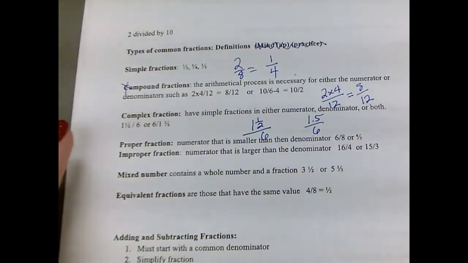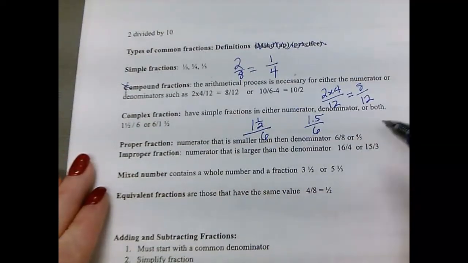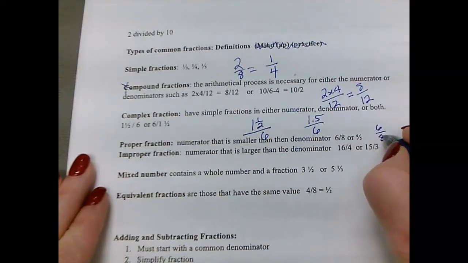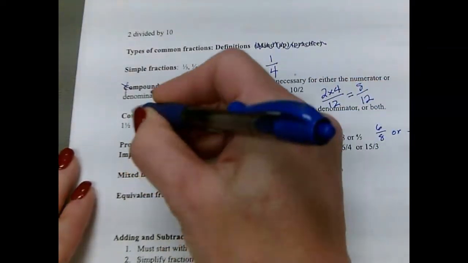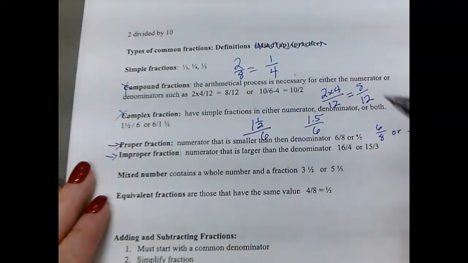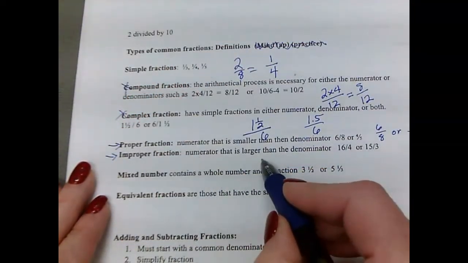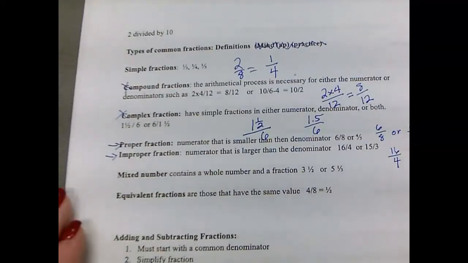A proper fraction is where the numerator is smaller than the denominator. So you have 6/8 or 4/5. This is common. So we are used to proper fractions, and we're also used to improper fractions, where the numerator is larger than the denominator. So here you have 16/4 or 15 over 3.